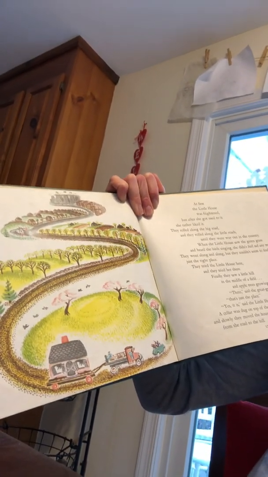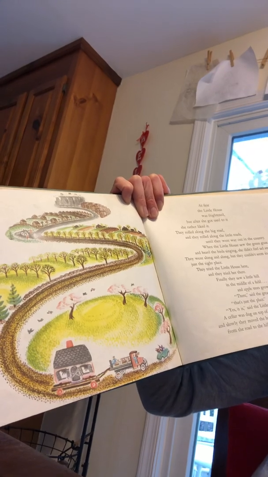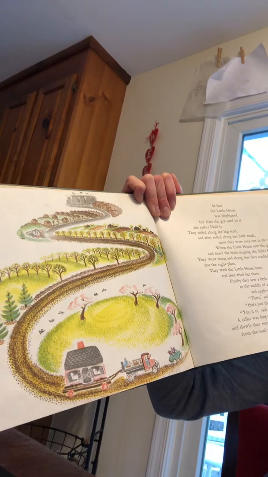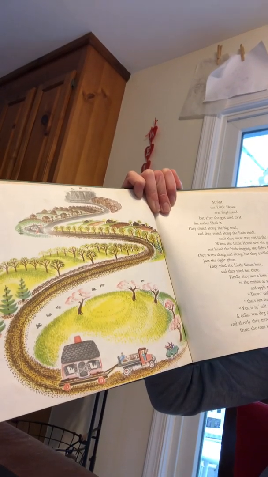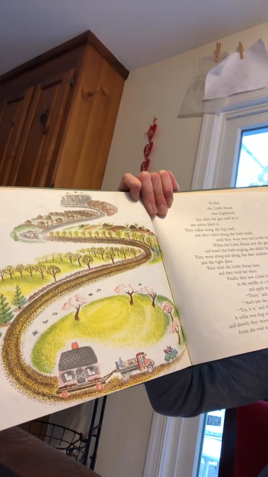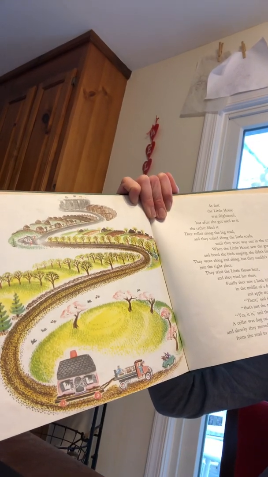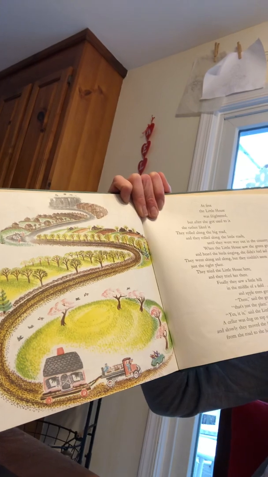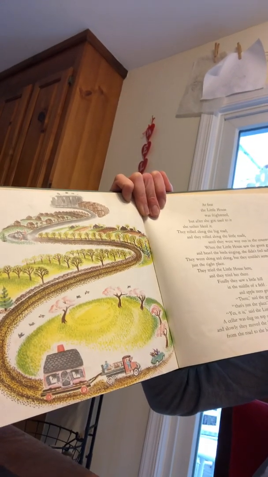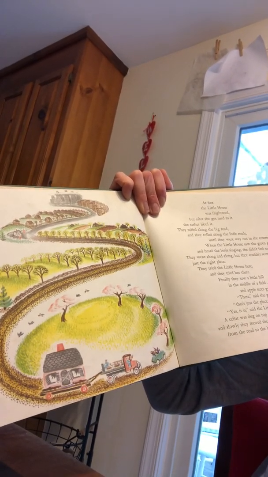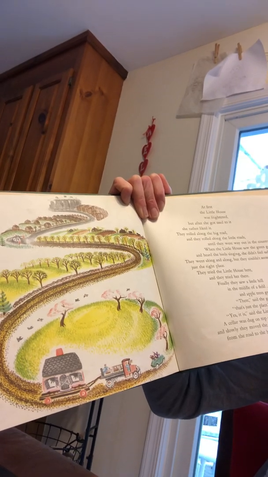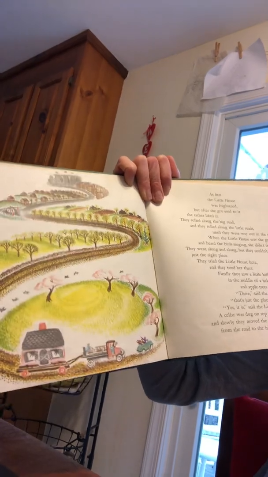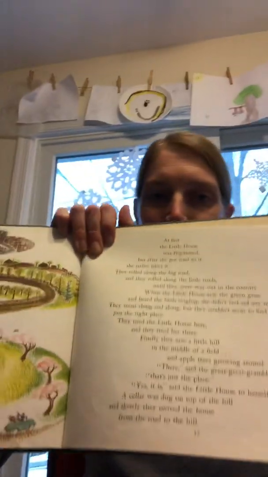They went along and along, but they couldn't seem to find just the right place. They tried the little house here. They tried her there. Finally, they saw a little hill in the middle of a field and apple trees growing all around. "There," said the great-great-granddaughter. "That is just the place." "Yes, it is," said the little house to herself. A cellar was dug on top of the hill, and slowly they moved the house from the road to the hill.